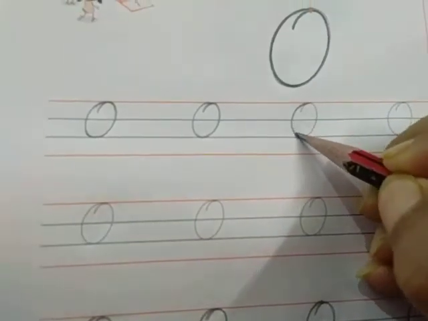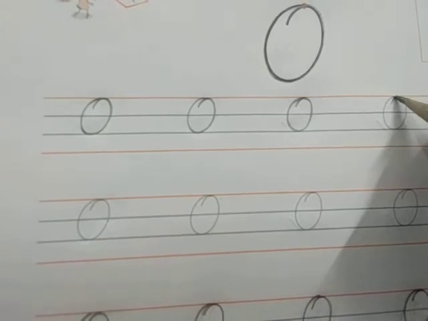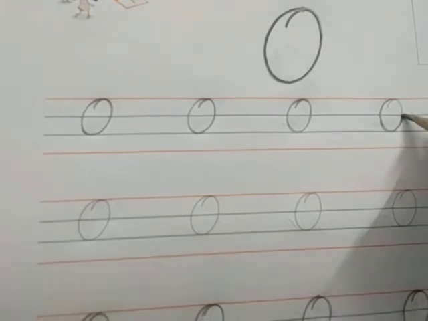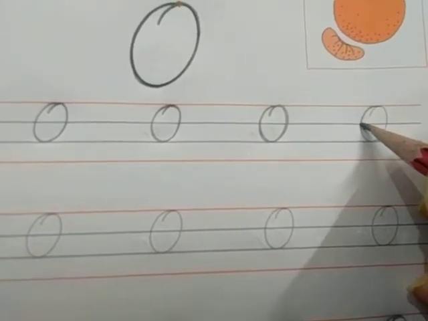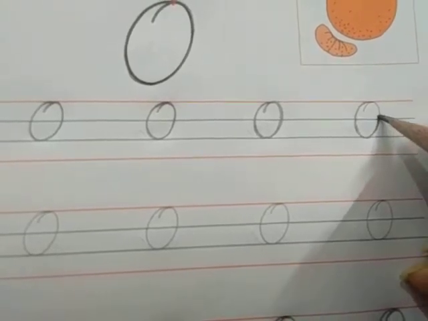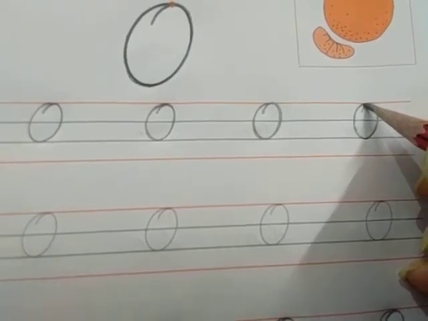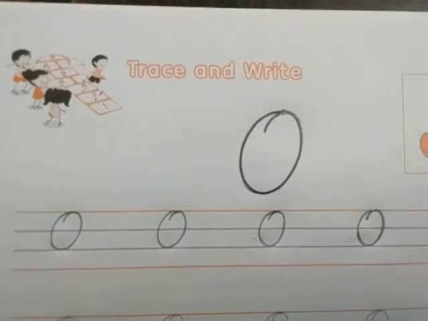Just trace it as slowly as you can. Capital O. Okay, it starts with this point. Can you see here? It goes down with a curve. It touches the third line, and then it comes up to the same point where it started, and after that your pencil is dragged a little inside. This is cursive capital O.